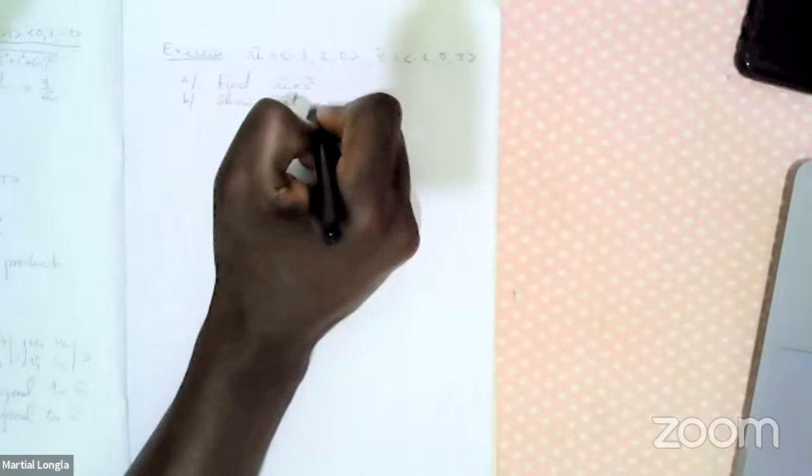Question: A, find u cross v. B, show that u cross v is orthogonal to v. You have 2 minutes for that.